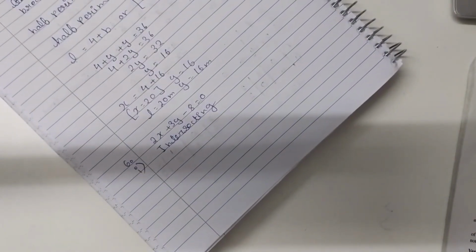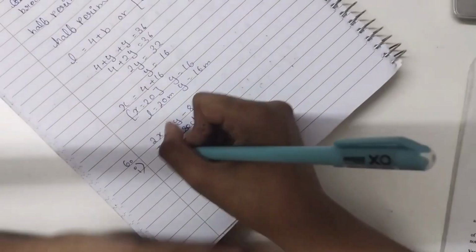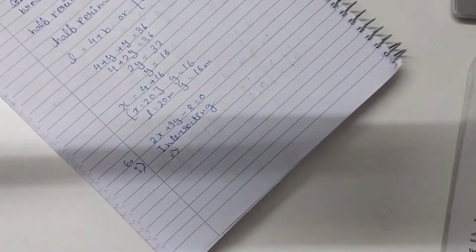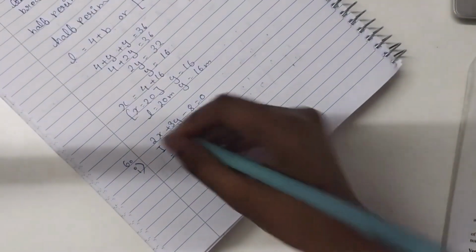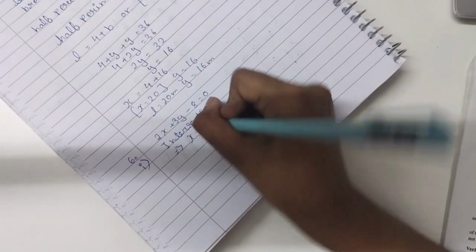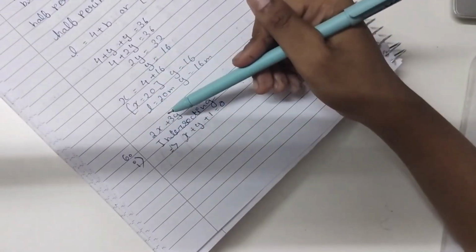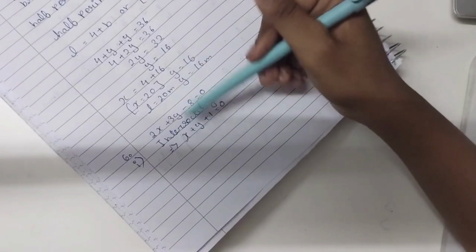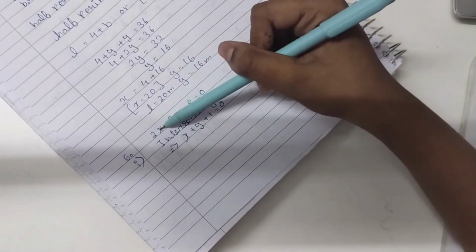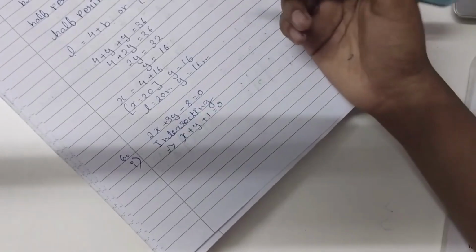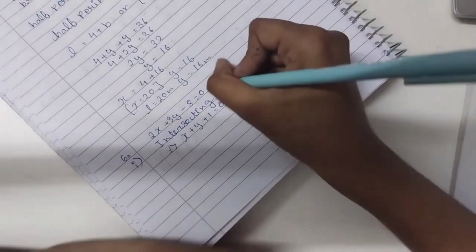There are many different variations of equations that we can form, but for this case, we can take the equation to be x plus y plus 1 is equal to 0. To check if these two equations are intersecting, a1 by a2, which is 2 over 1, is not equal to b1 by b2, 3 over 1.